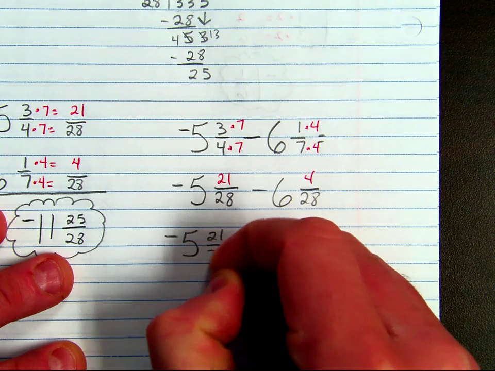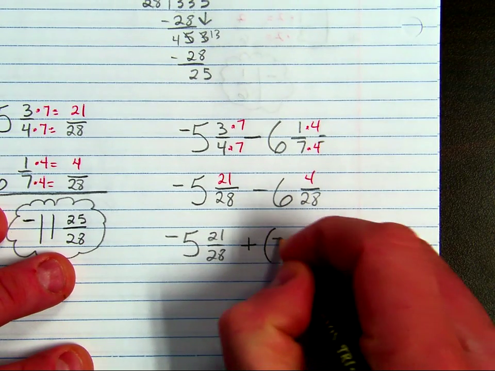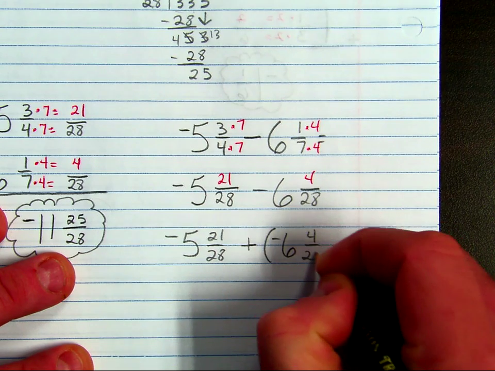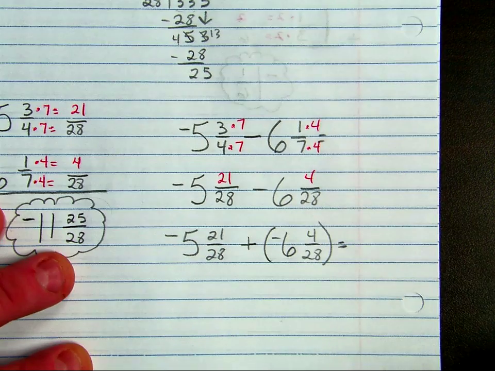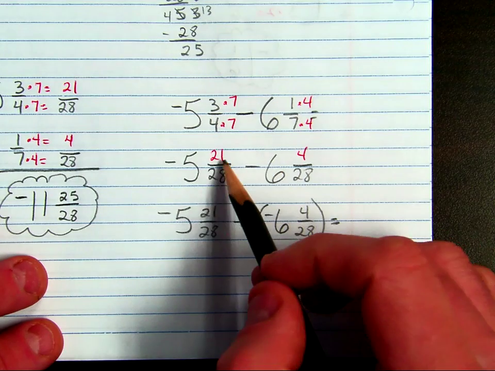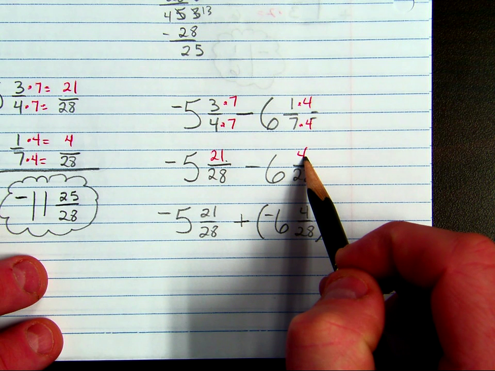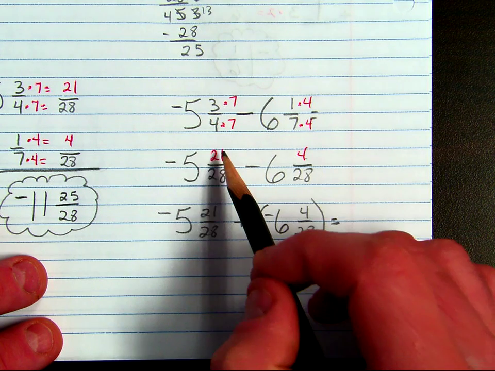Now, do you know how I got the 21 and the 4? Please pay attention to the questions that I'm asking you. Do you understand where the 21 and the 4 came from?